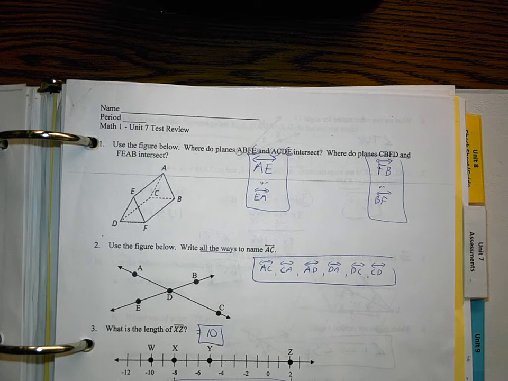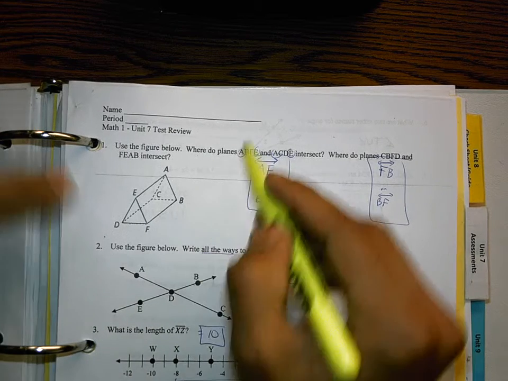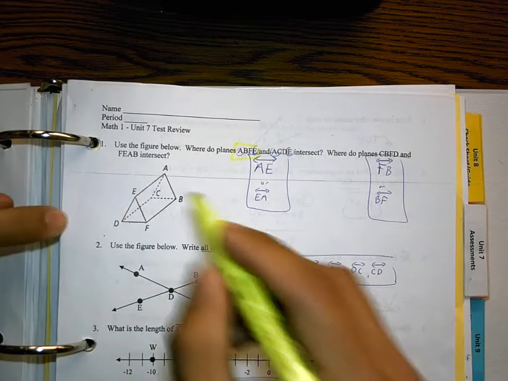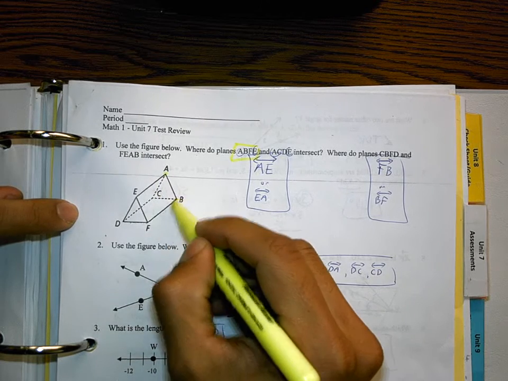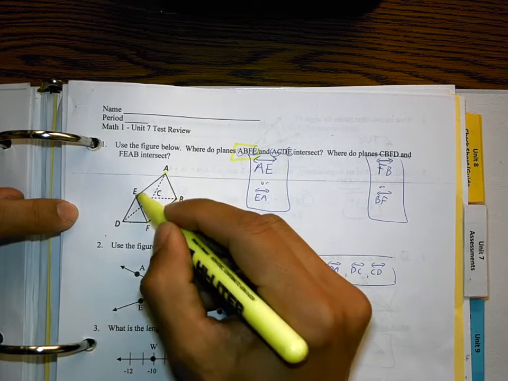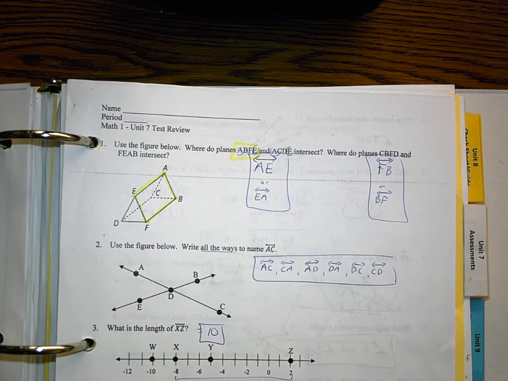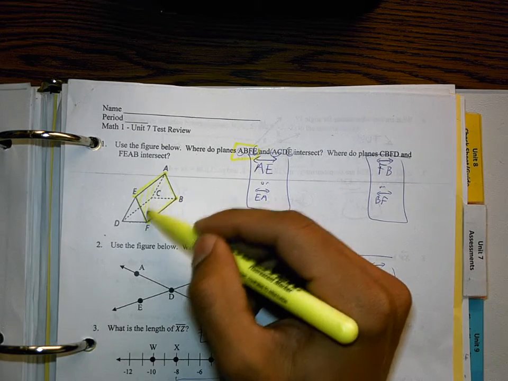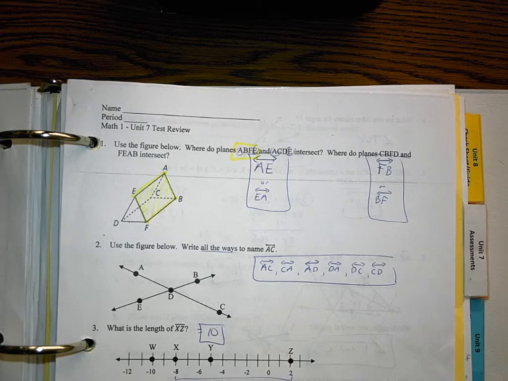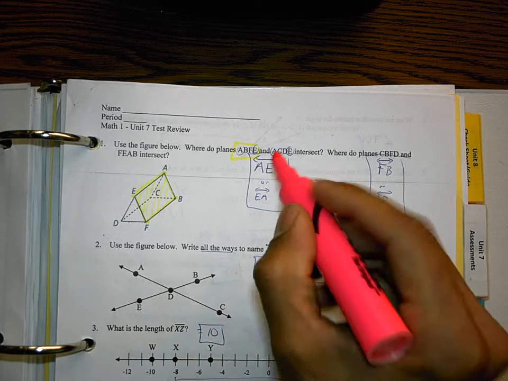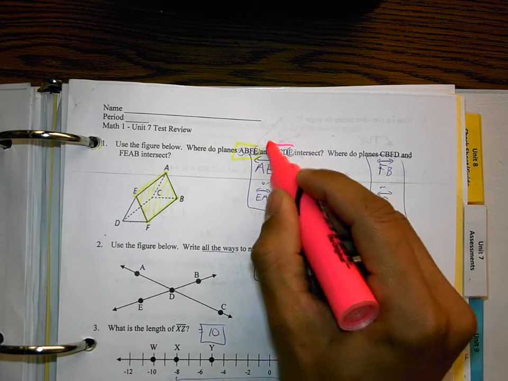So let's look at number 1 real quick. And I want to highlight what's going on here. Where do planes ABFE, we're talking about this side of this triangular prism, this yellow side, intersect with plane ACDE?